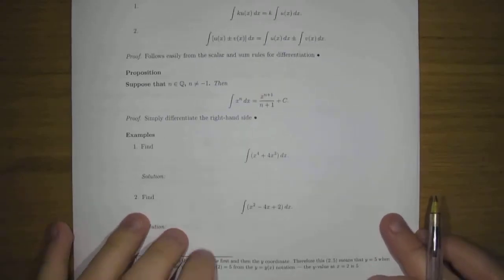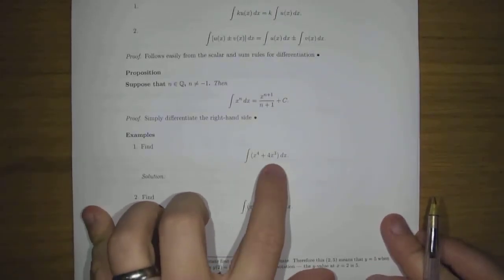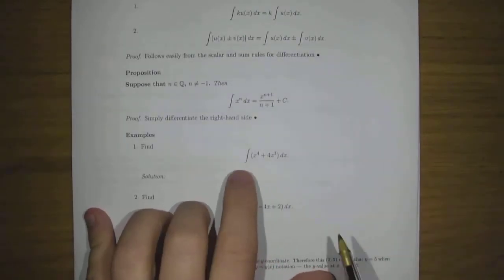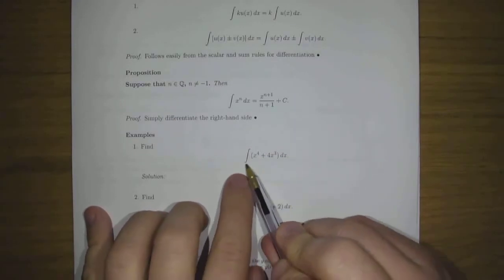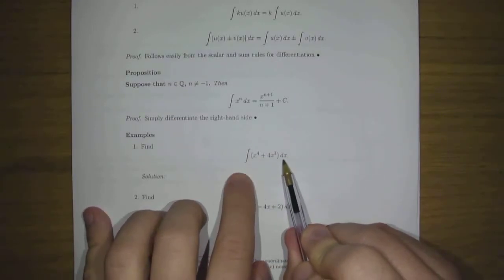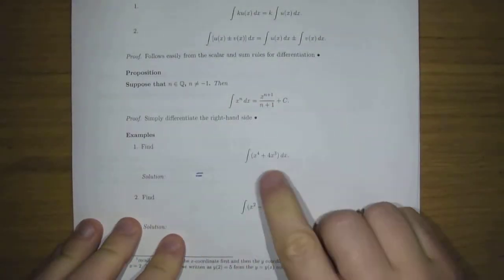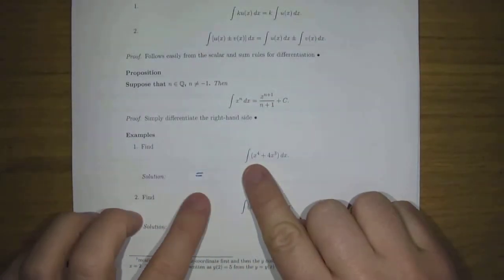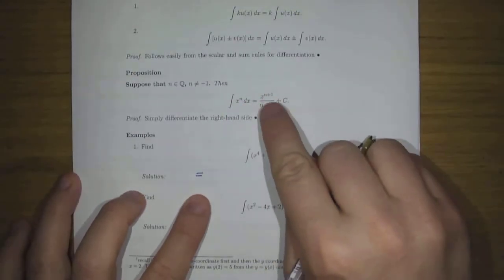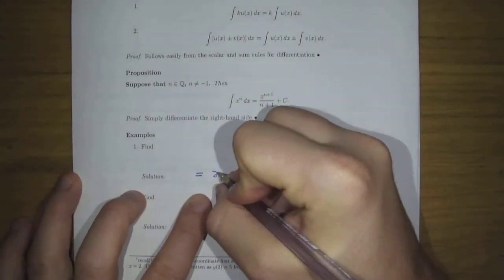Okay, so let's go. We're going to antidifferentiate term by term. And these two symbols together mean antidifferentiate with respect to x. We're going to do term by term, fixing constants. So first we have x to the 4, and the antiderivative of x to the 4 is add 1 to the power, divide by the new power.